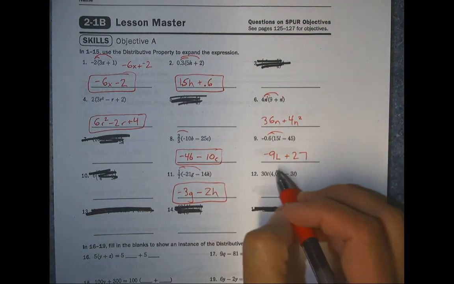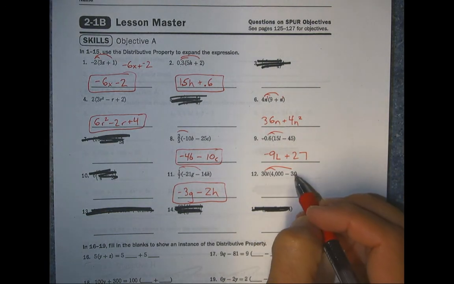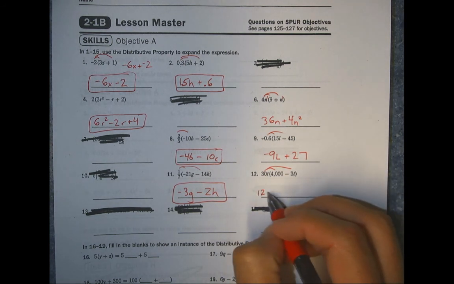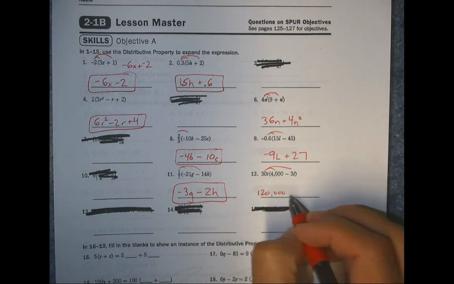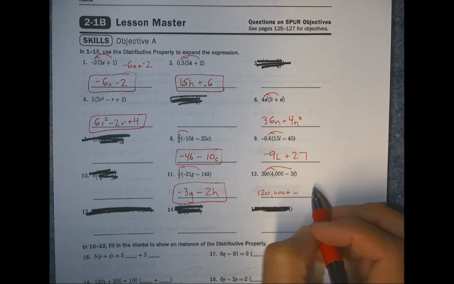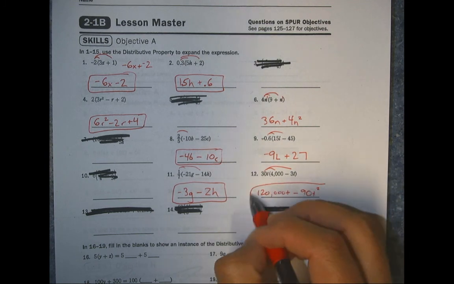All right, and then number 12, again, pretty straightforward. We do need to make sure when we do t times t, it's t squared. Multiplying here, you get 120,000 t. That t does need to tag along. Positive times a negative is a minus. And I'm going to get 90. And then t times t is t squared.